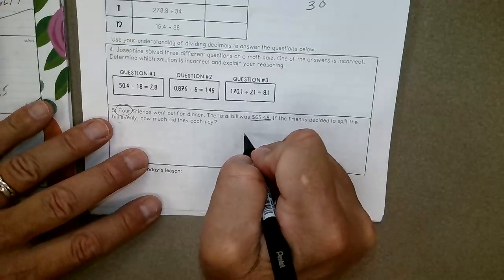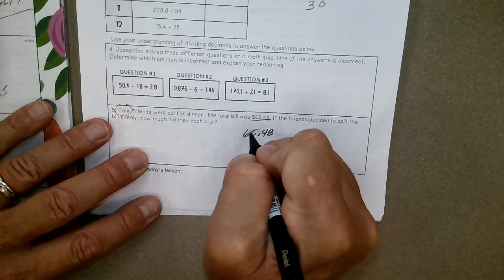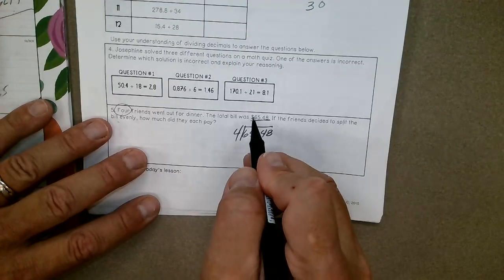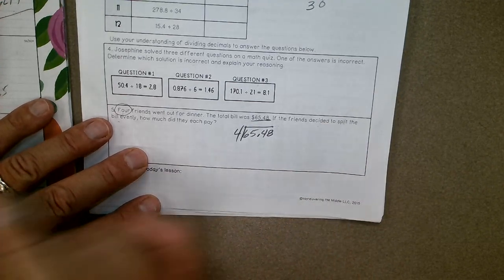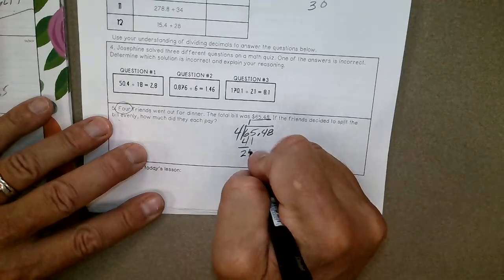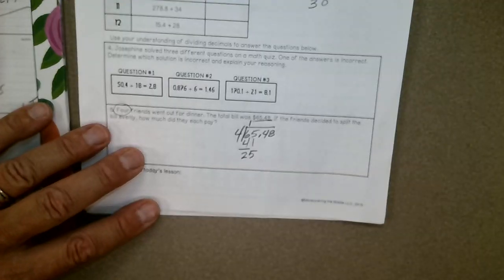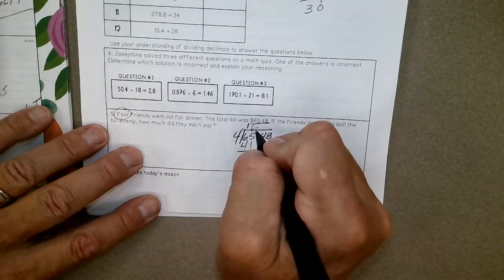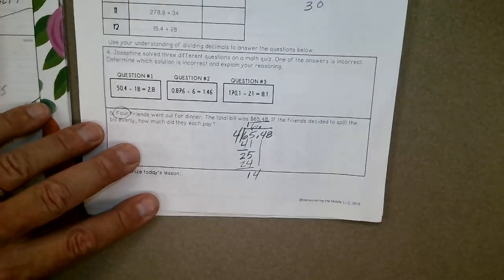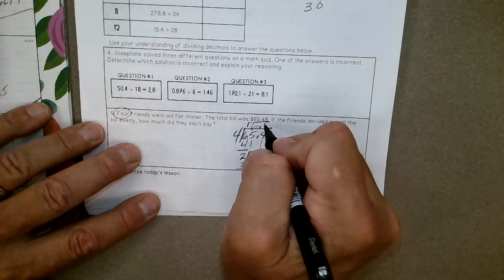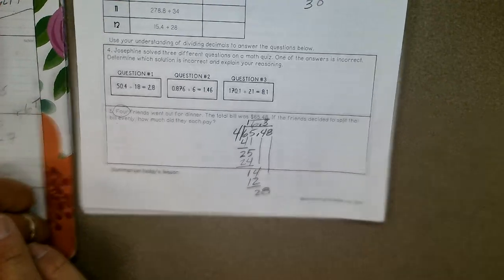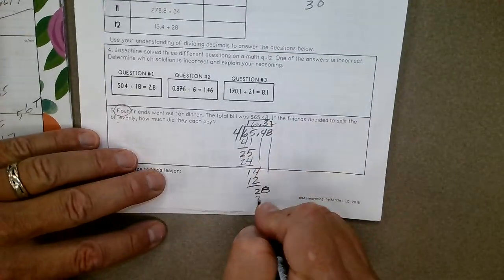So let's set up the problem. $65.48, and let's split that up by 4. And again, this is going to be labeled in money, so let's make sure that we do that at the end. 4 goes into 6 one time, subtract and get 2, bring the 5 down. 4 goes into 25 6 times, that's 24, subtract and get 1, decimal up, bring the 4 down. 4 3s are 12, subtract and get 2, bring the 8 down, right? 4 7s are 28, and we are done.